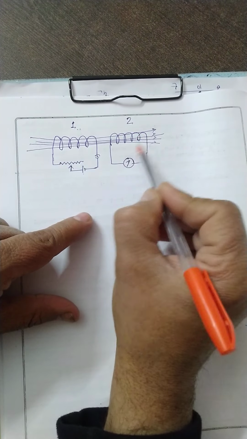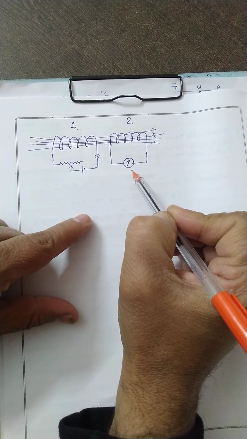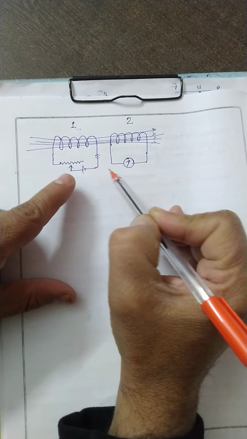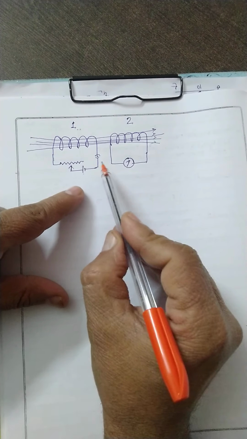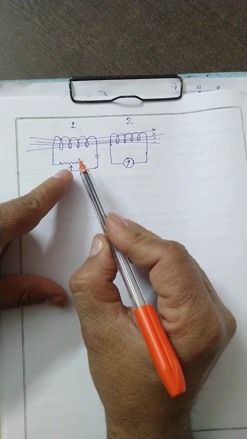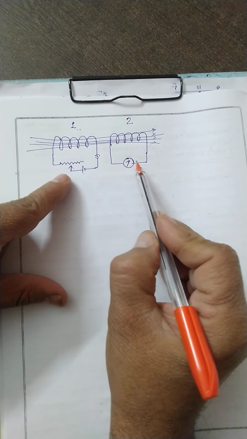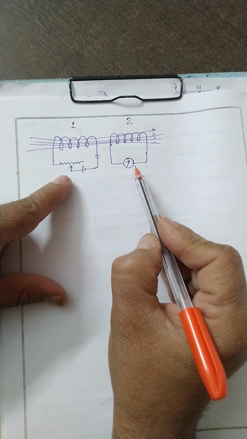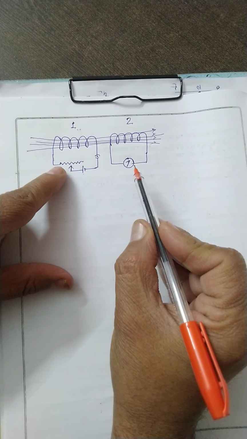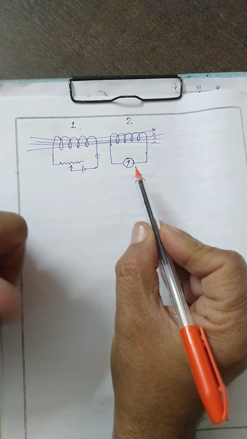And change of this flux is causing an induced EMF or current in the second circuit. Dear students, this phenomenon in which changing current in one circuit causes an induced EMF in the nearby circuit is defined as mutual electromagnetic induction.